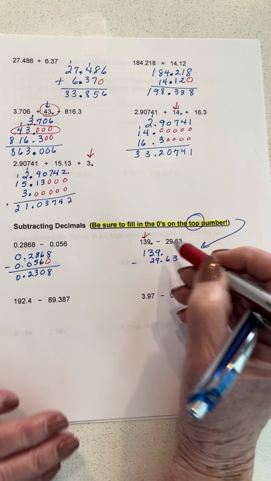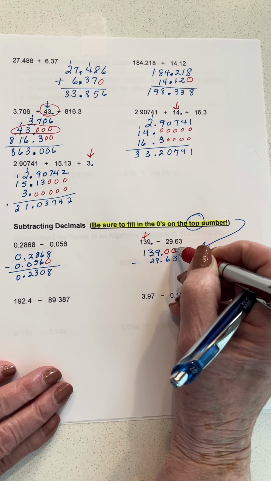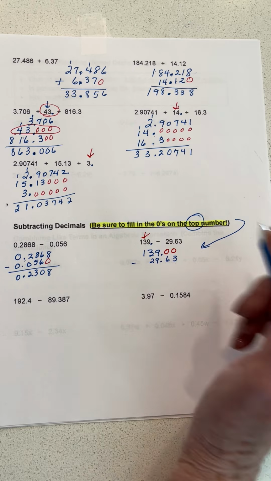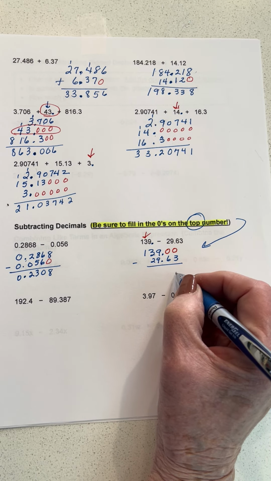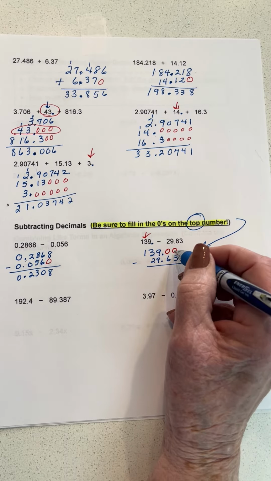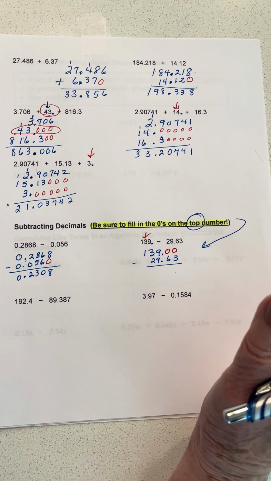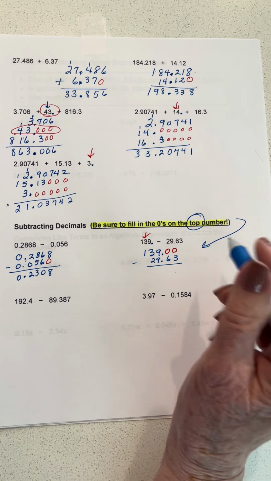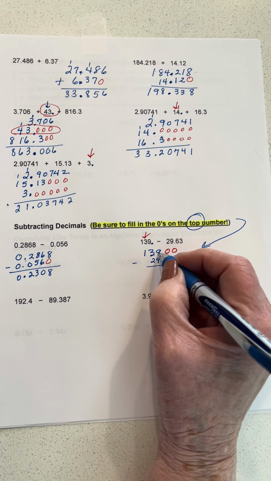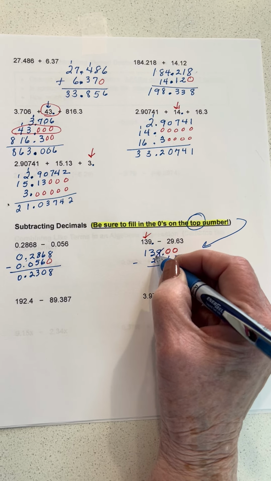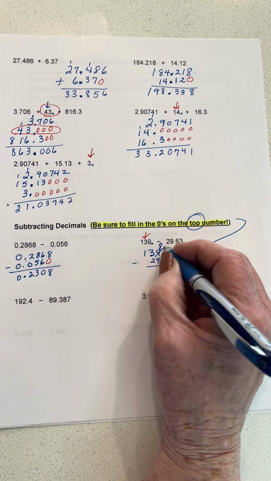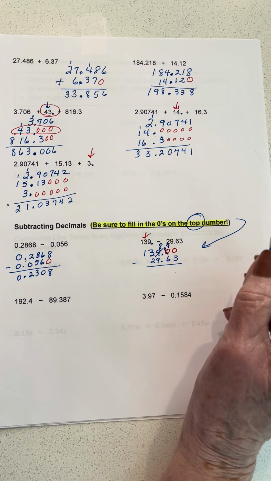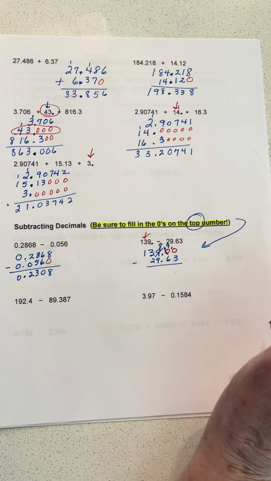And this is a case in which we have some blanks up here on the top. And we need to fill the zeros in because this is not going to be 3. This is going to actually be 7. Because this is nothing minus 3, which means we're going to borrow. When the bottom number is bigger than the top, we have to borrow. We can't get any next door, so we're going to go to the ones place. We're going to borrow a 1, and we get 10 tenths. We're going to borrow a tenth from the 10. That leaves us 9, and we're going to get 10 hundredths.